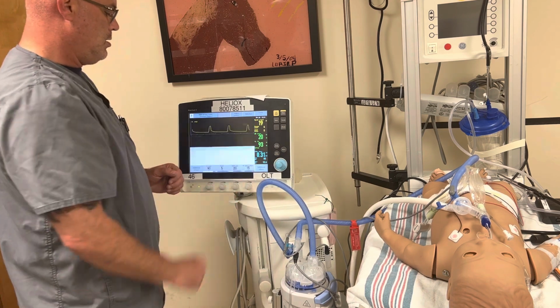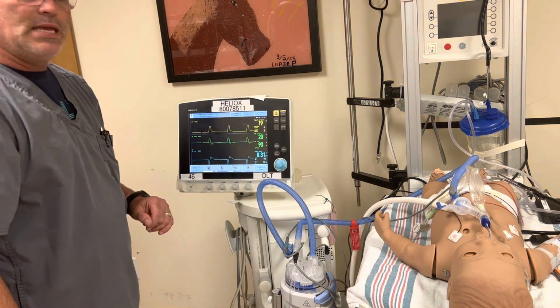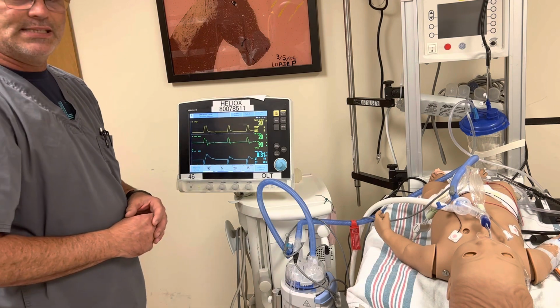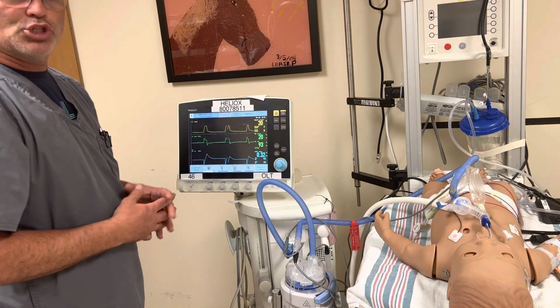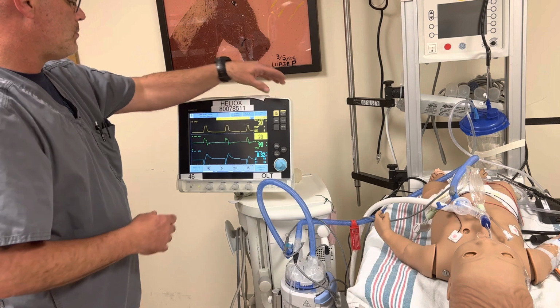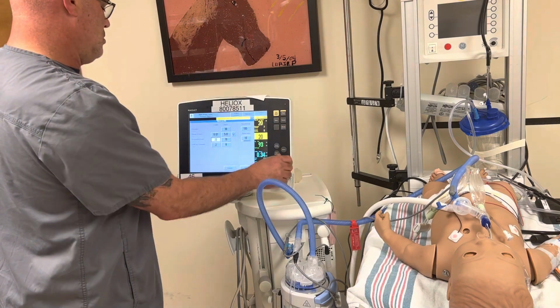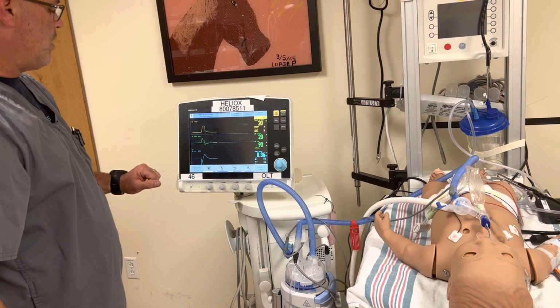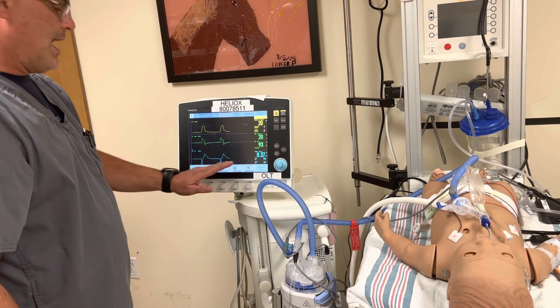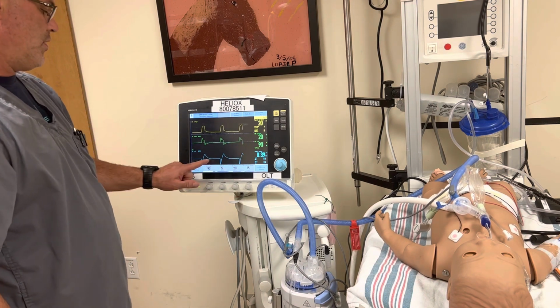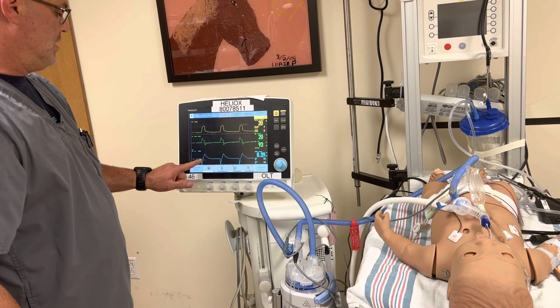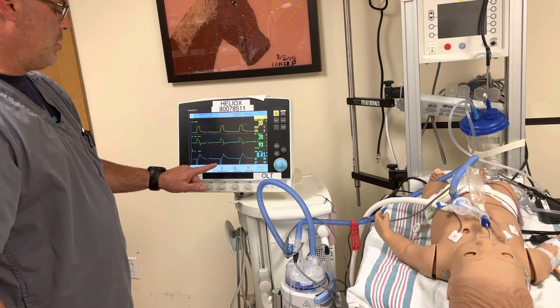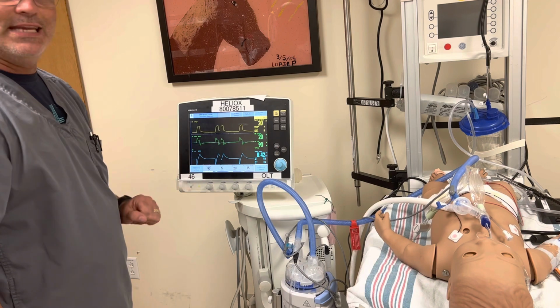In there, and then we're going to immediately look at our waveforms to manage the rest of those settings, right? So first, I'm going to look at my waveform and I'm going to immediately notice that I have a huge leak right here in front of me on the volume scalar. You see it goes up and it doesn't come all the way back to 0 on the expiratory phase, so I know I have a leak.